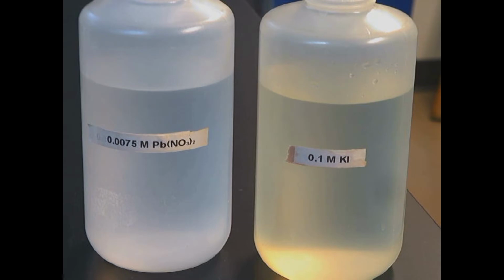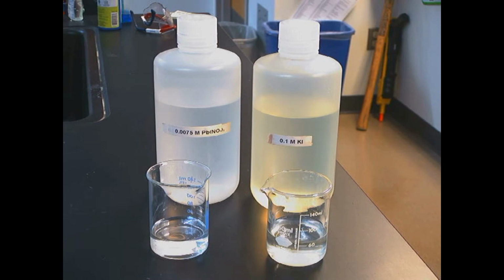And let's pour some out and see what they look like. And so obviously, after we've poured some out into a couple of beakers, you can see that they are both perfectly clear. So these are solutions where both ionic compounds are completely dissociated. Now, what we're going to do is add one to the other, and that's going to start our double displacement reaction. So let's zoom in a little closer.